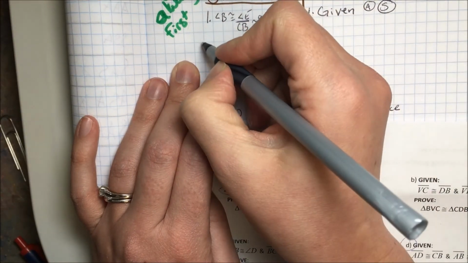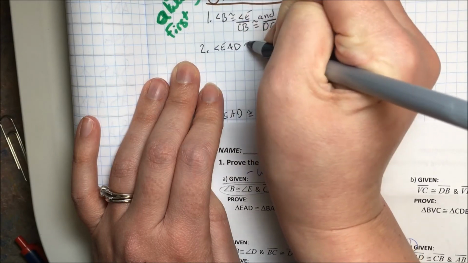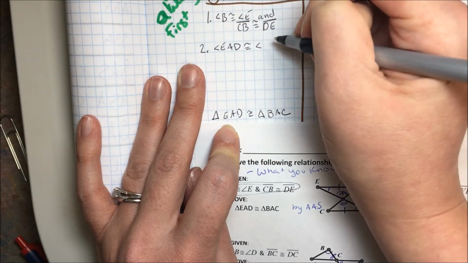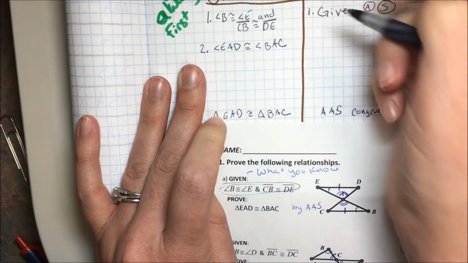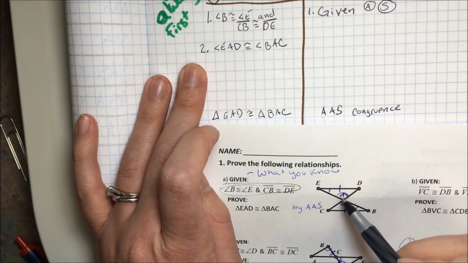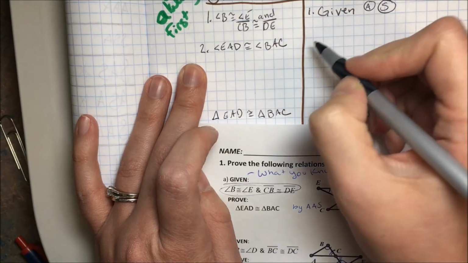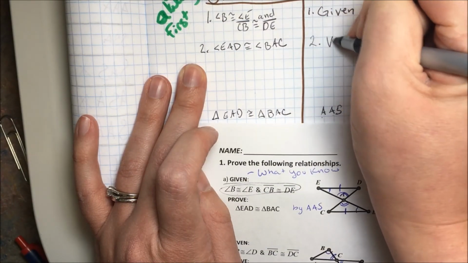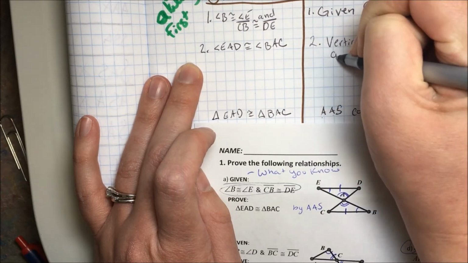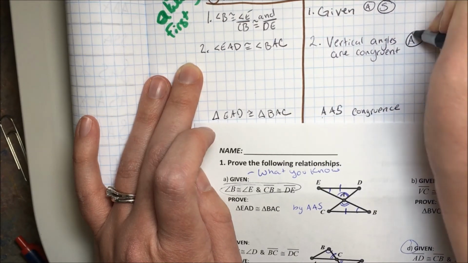Okay? So I'm going to say that in my statement. I'm going to say angle EAD is congruent to angle BAC. And notice I'm using 3 letters to describe the 2 angles that are here because there's 2 angles at the same point. Okay. Why were these 2 angles congruent? Well, they were congruent because vertical angles are congruent. So there's my extra A.